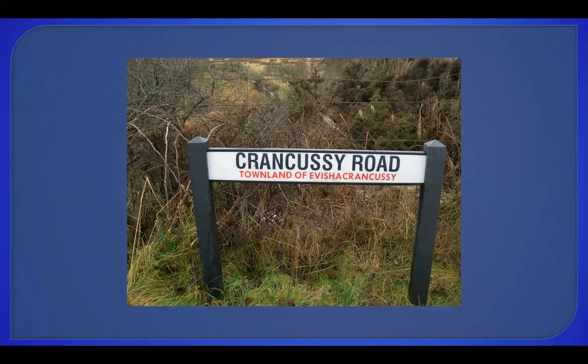This is a lovely sign here, Cran Cussy Road in the townland of Evish Cran Cussy. It's a beautiful townland name. In this case, they've taken a part of the townland name and used it to name the road. This is in Cookstown, the old Cookstown District Council, which is now Mid-Ulster. It shows that most councils decided to follow Banbridge in including the name of the townland on the sign which contains the road name.